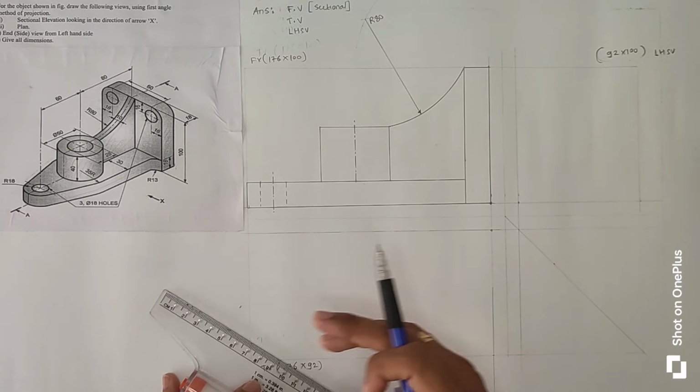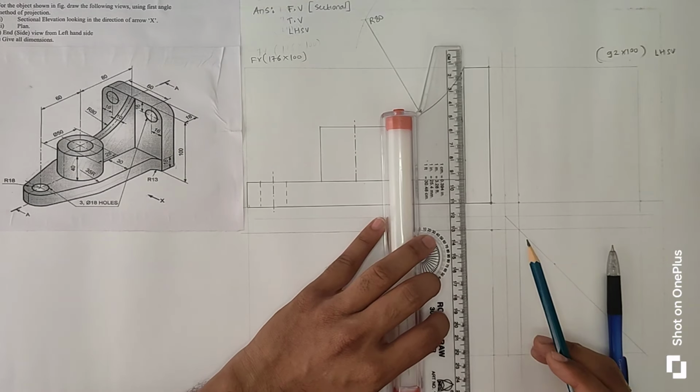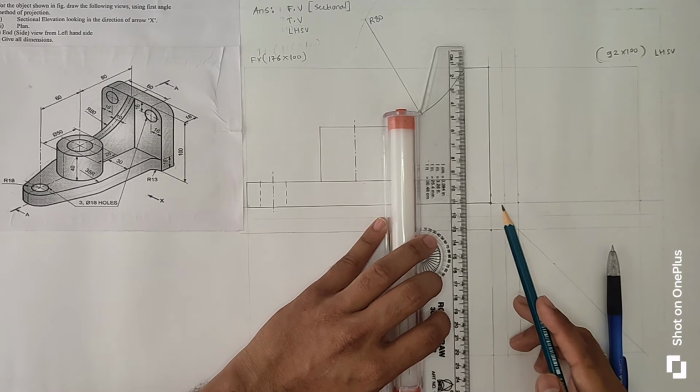Then after the front view we will draw the top view. For that we will take the projection of the vertical lines of the front view into the top view area.